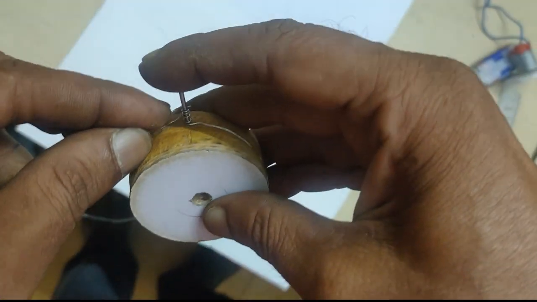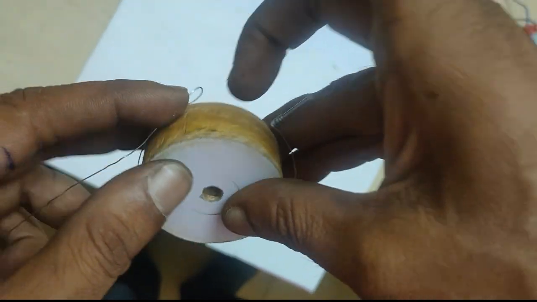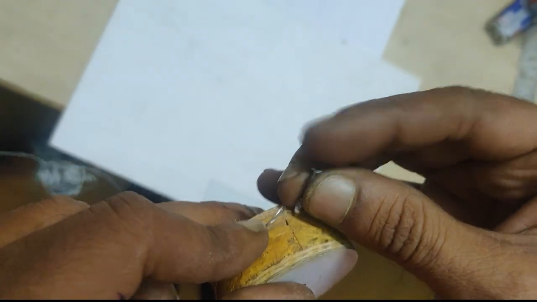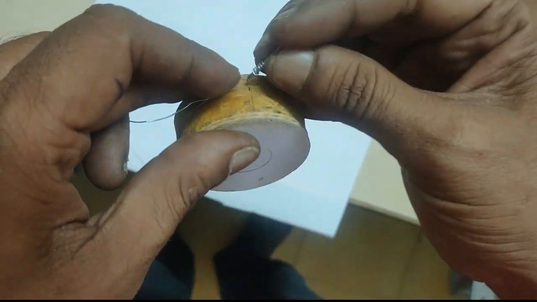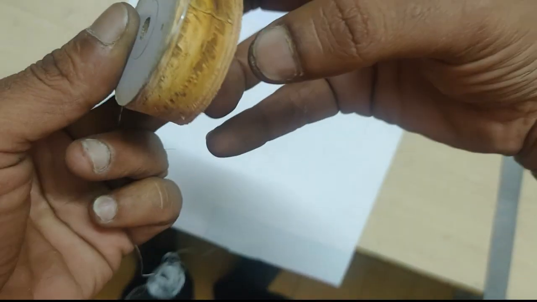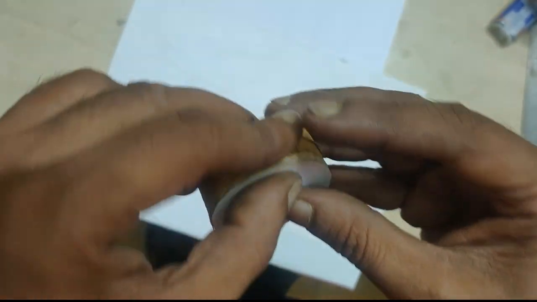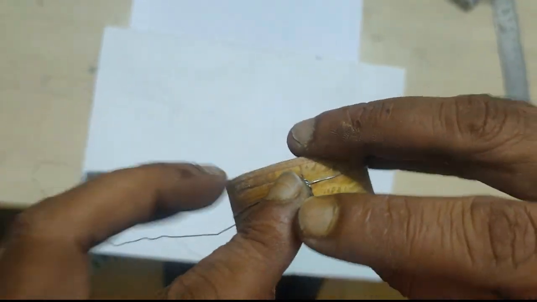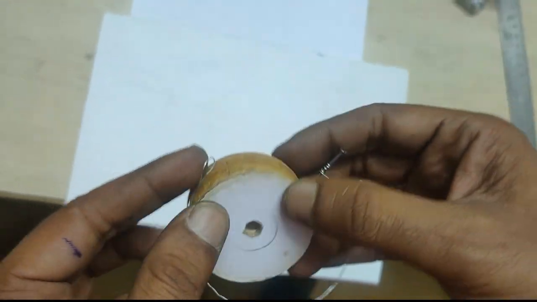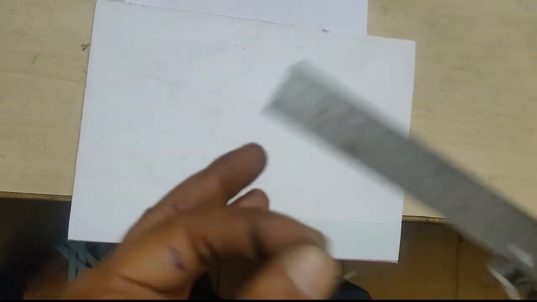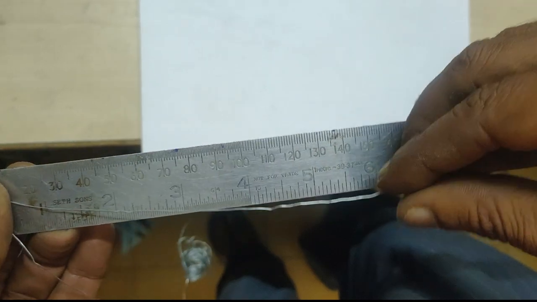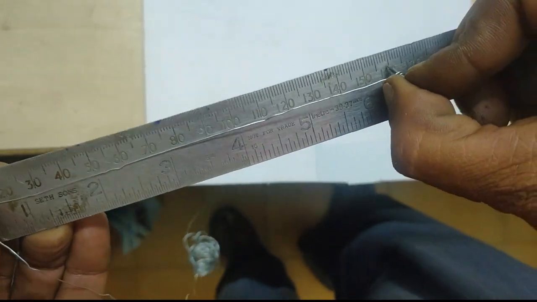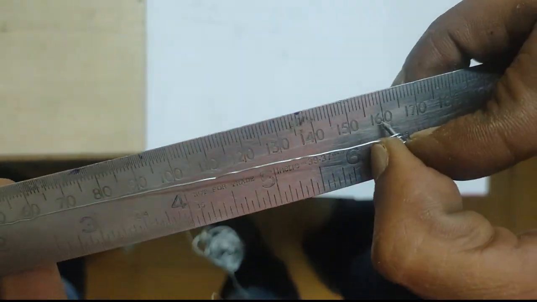So what is this called? This is the circumference, because you see, this wire is going all through it. So this is the perimeter, or you can also call it the circumference. Let us measure this out, how much it is. So I put this point here. Let us see how much it is. It is coming as somewhere around 160. Am I right? Around 160. I just note this down.